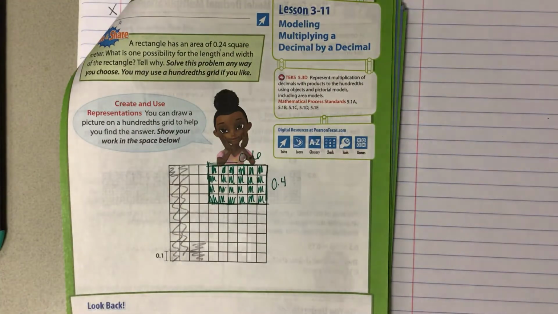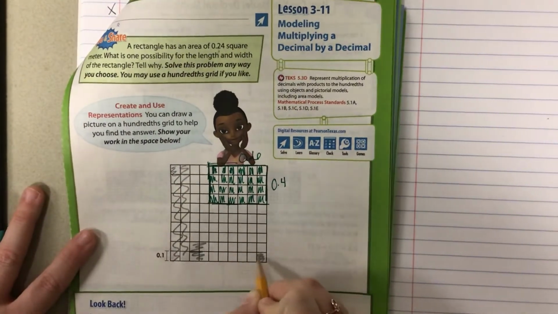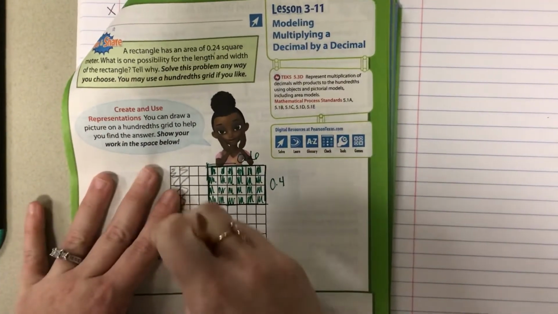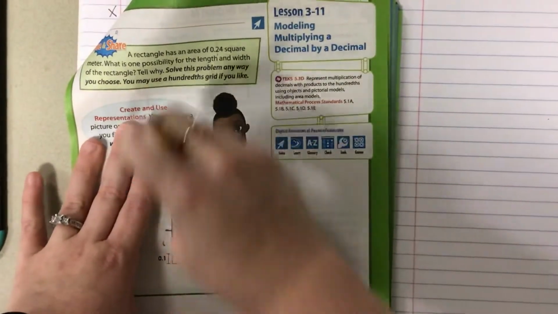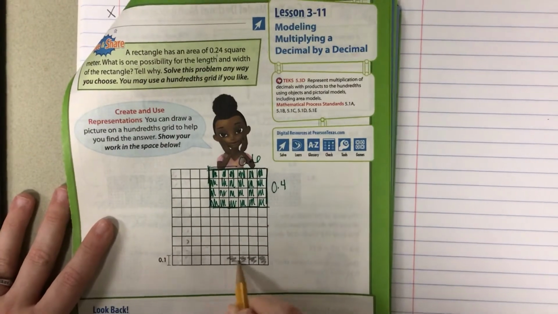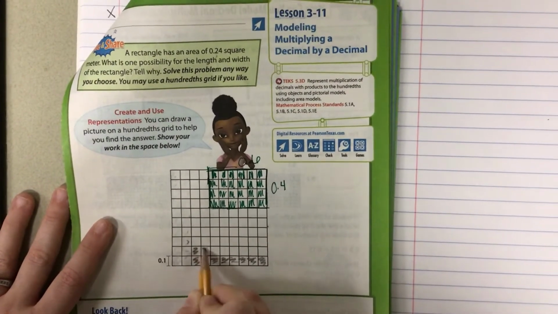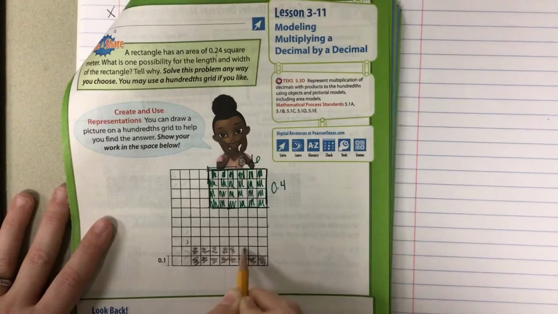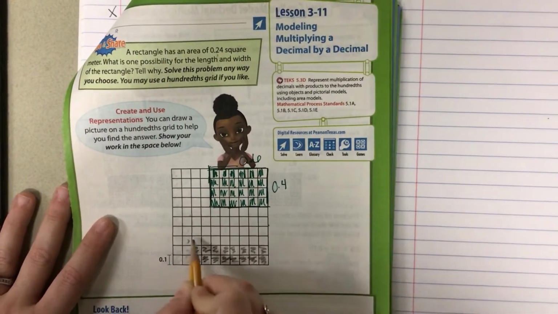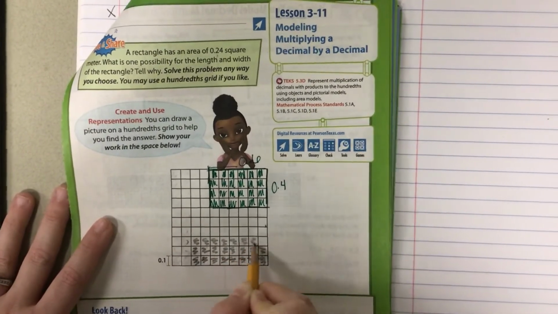Let's erase some of these. 2, 3, 4, 5, 6, 7, 8. I can do another 8. We still have a rectangle. And I can do another 8. And that gives me 24.